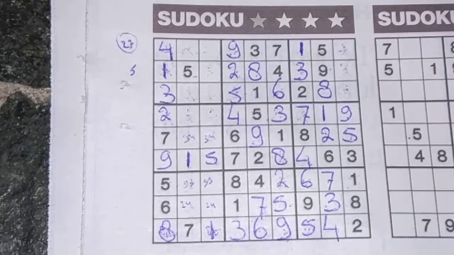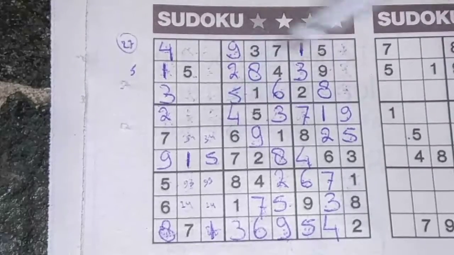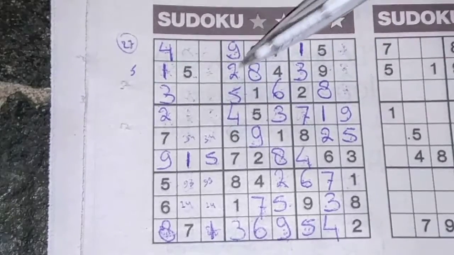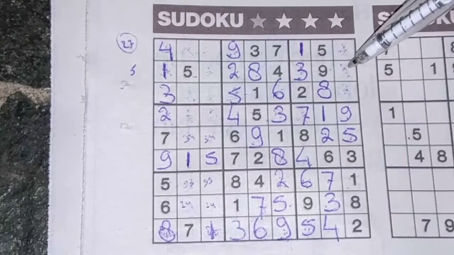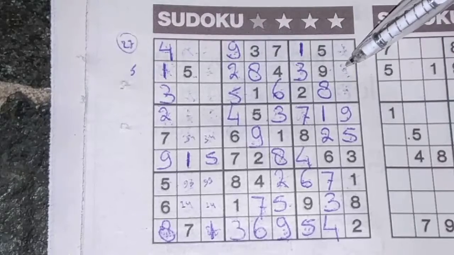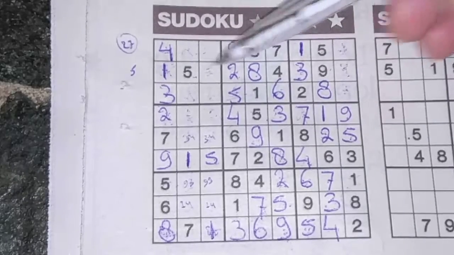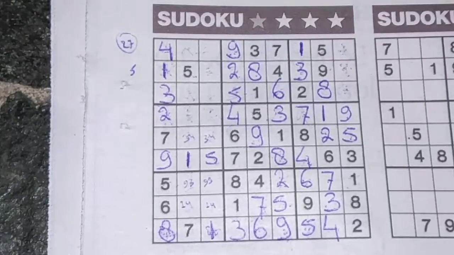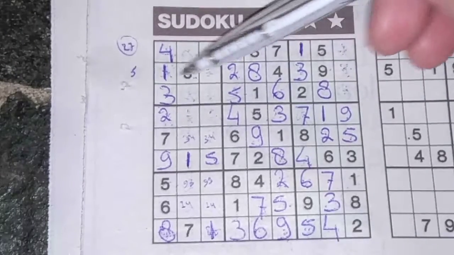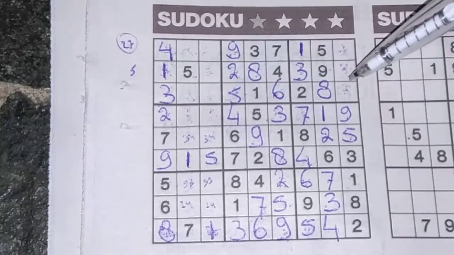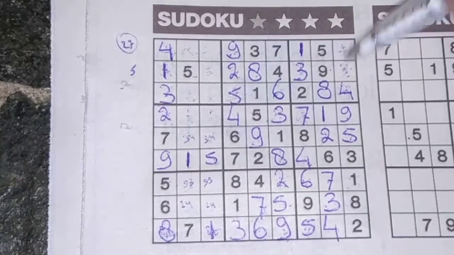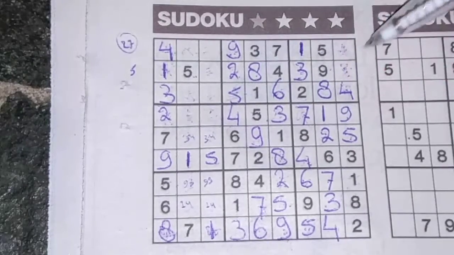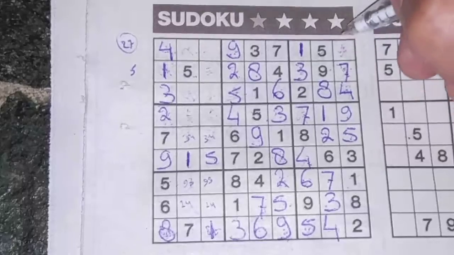Then, 2 numbers left here. 1, 2, 3, 4, 5, 6 is missing, and 7 is missing. 6 and 7. Cannot fill this yet. 6 and 7. How about the 4 in this row? 4 in the second row, so the third row. The only place for the 4 should be there. 6 and 7 are missing in this big square. We have a 7 there. No 7 there. 7 should be here, and 6 goes there.